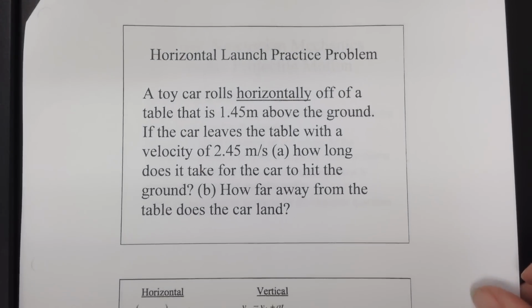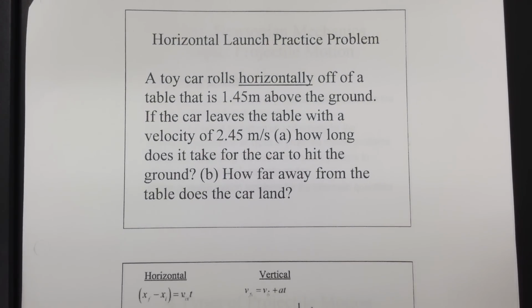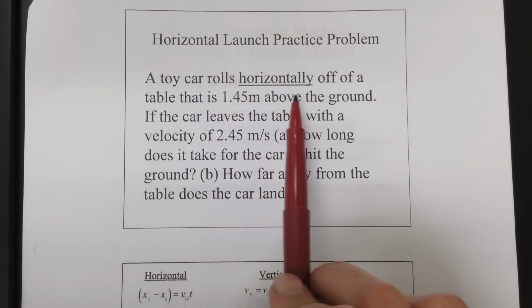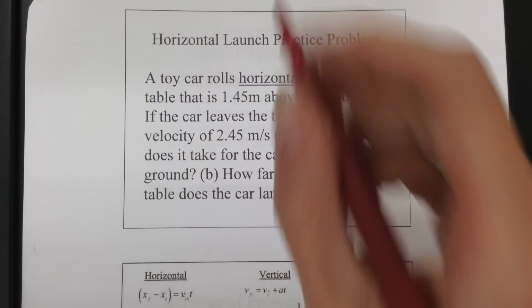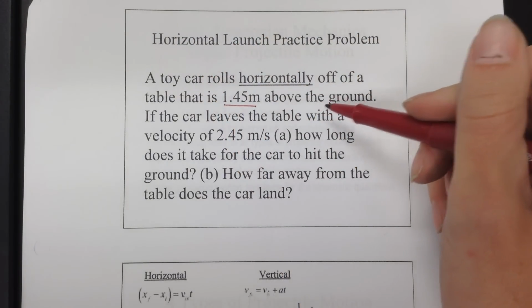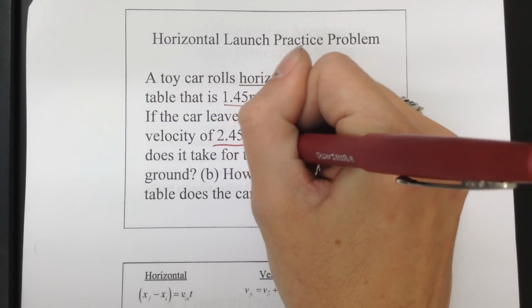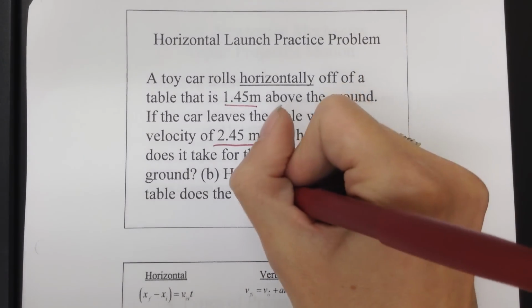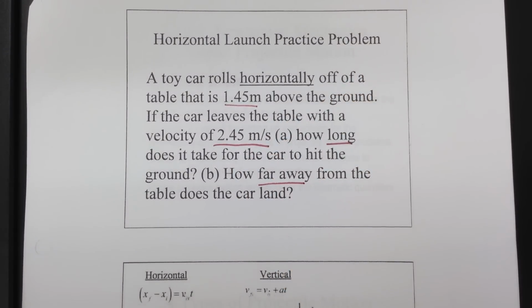So what we're going to do right now is go ahead and do the one example problem I give you for a horizontal launch. I only gave you one because they are longer. It says, a toy car rolls horizontally off of a table that is 1.45 meters above the ground. If the car leaves the table with a velocity of 2.45 meters per second, how long does it take for the car to hit the ground? And how far away from the table does the car land?